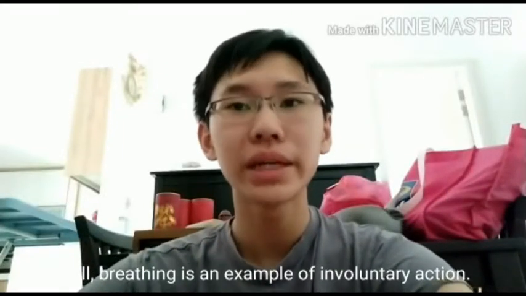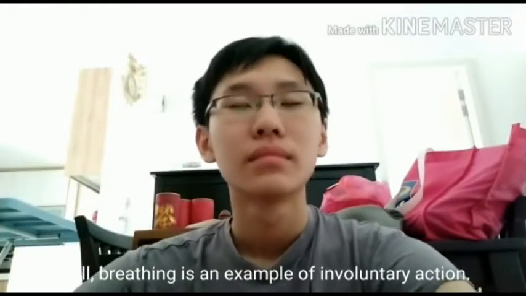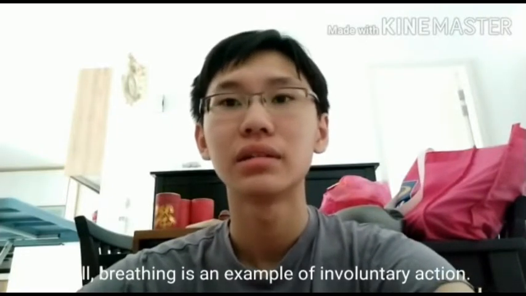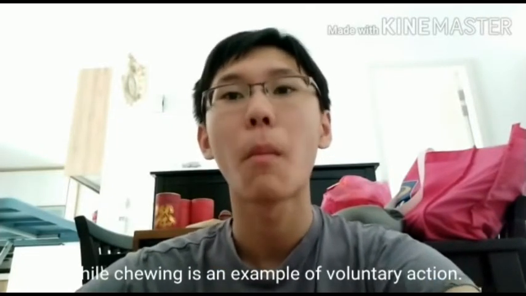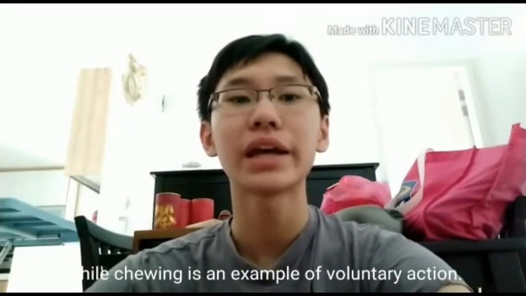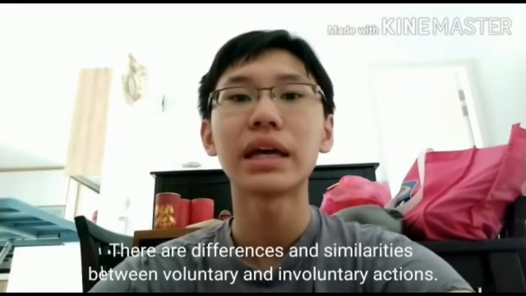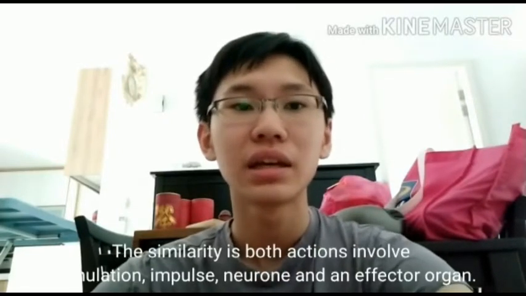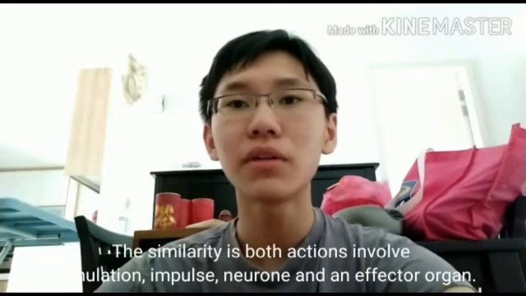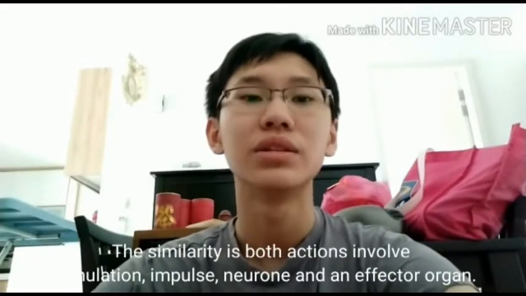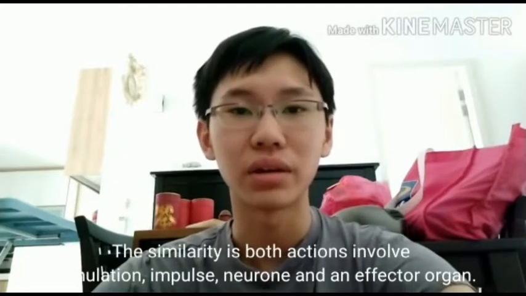Well, breathing is an example of involuntary action, while chewing is an example of voluntary action. There are differences and similarities between voluntary and involuntary actions. The similarity is both actions involve stimulation, impulse, neuron, and an effector organ.